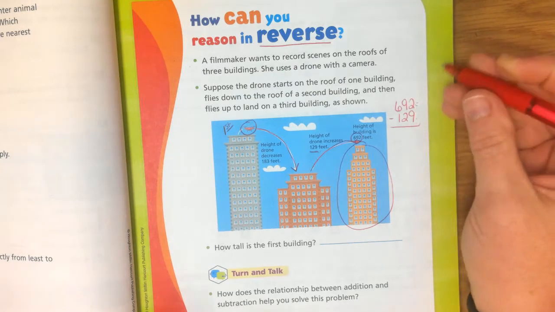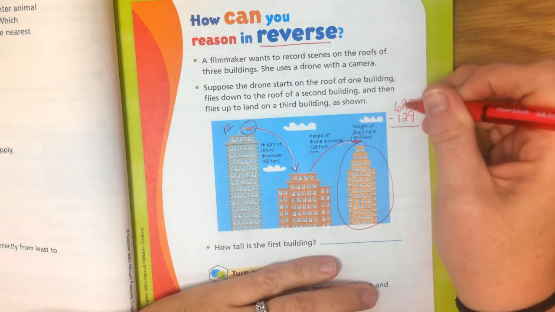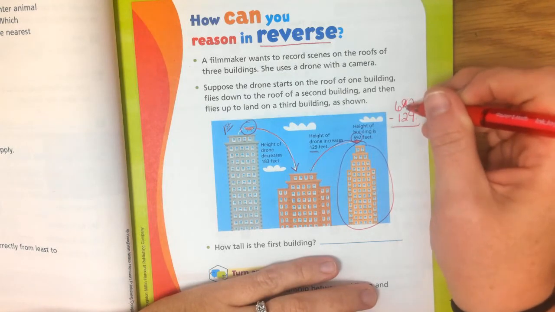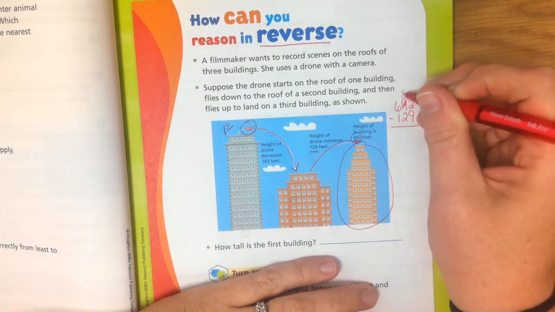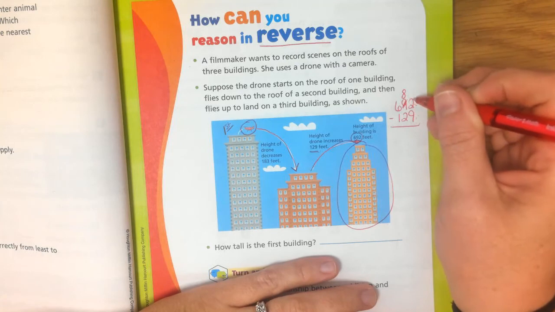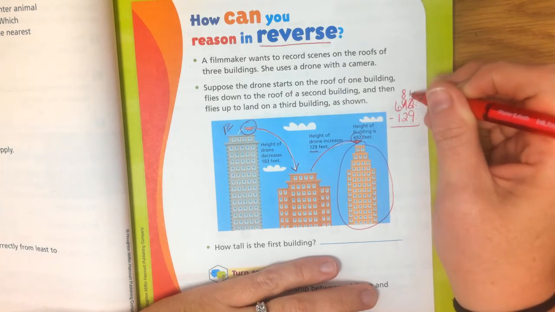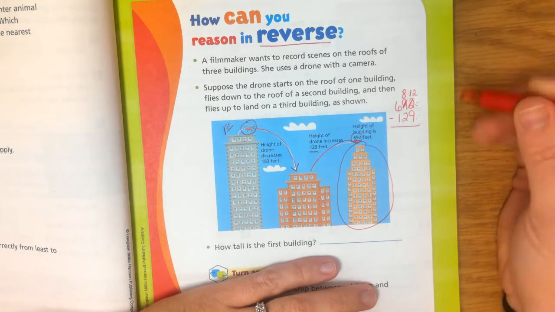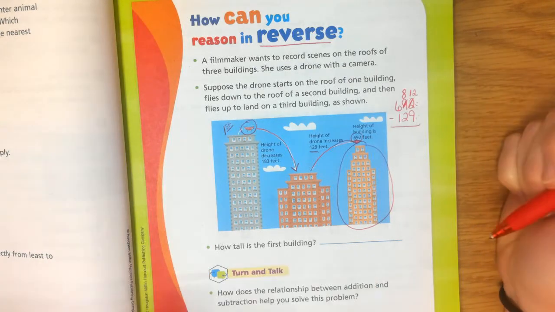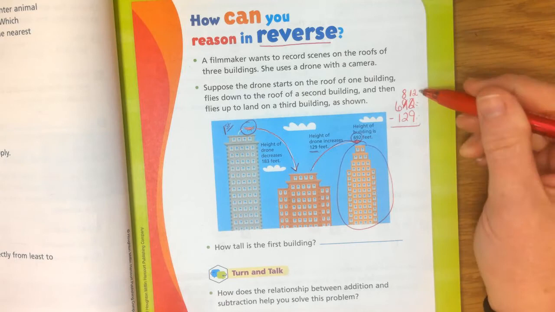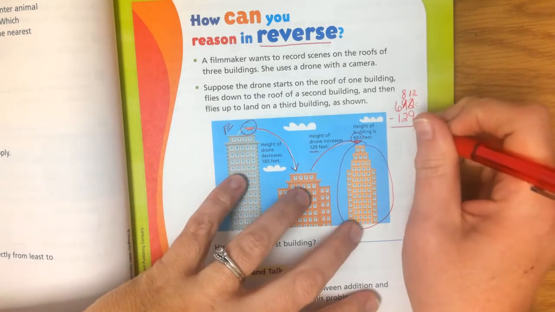I need to do some regrouping. I need to regroup one of these 10s. So these 10s now, I had 9 10s. Now I'm only going to have 8. And I'm going to have to give one of those 10s here. So 1 10 plus 2 1s would be 12. Now I can do 12 minus 9. 12 minus 9 is 3.